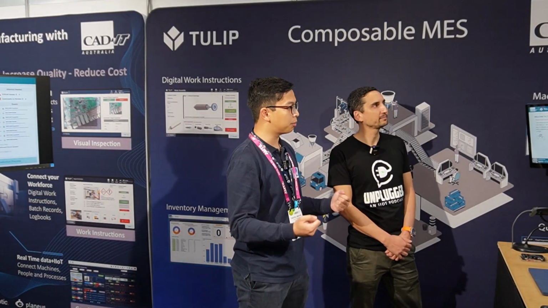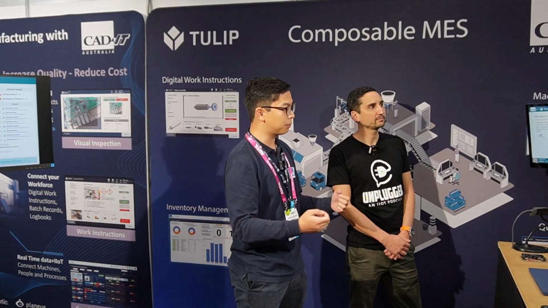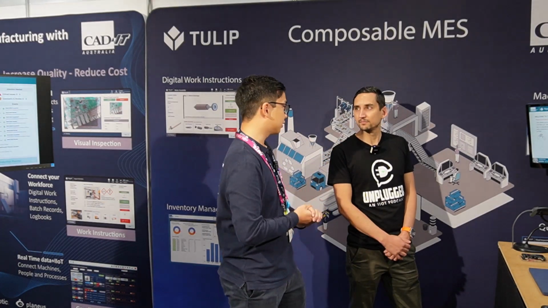So, for example, here we have a basic digital work instruction setup where it error-proofs or dummy-proofs people manufacturing this for the first time. Right. How will they step through this particular demo?